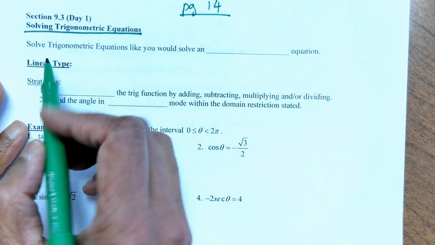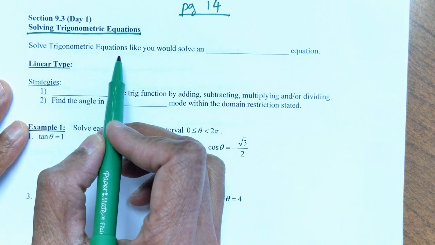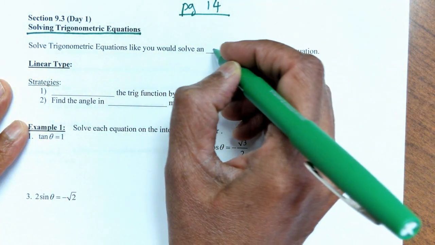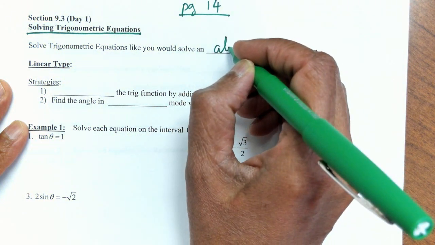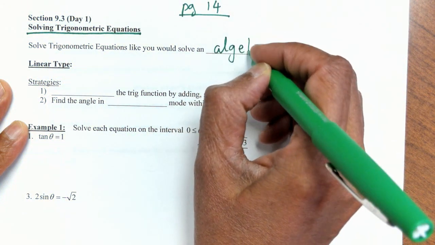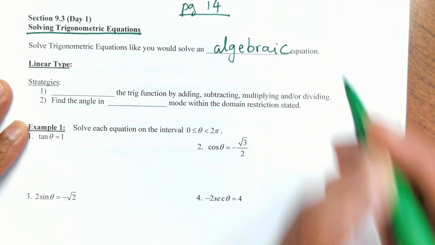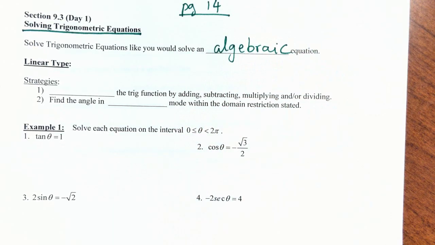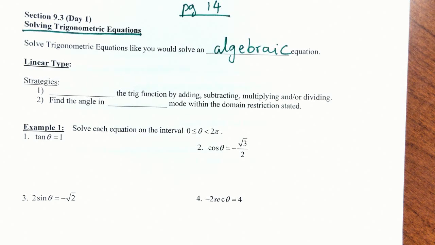Okay. Solving a trigonometric equation like you would solve an algebraic equation. Pretty much the same concept as any other algebraic equation. But in algebra, there are so many kinds of equations: linear, quadratic, cubic, square root, exponential, log, all of them. So when we say algebraic, it comes under a big umbrella. Okay. But before we do that, it says linear type.